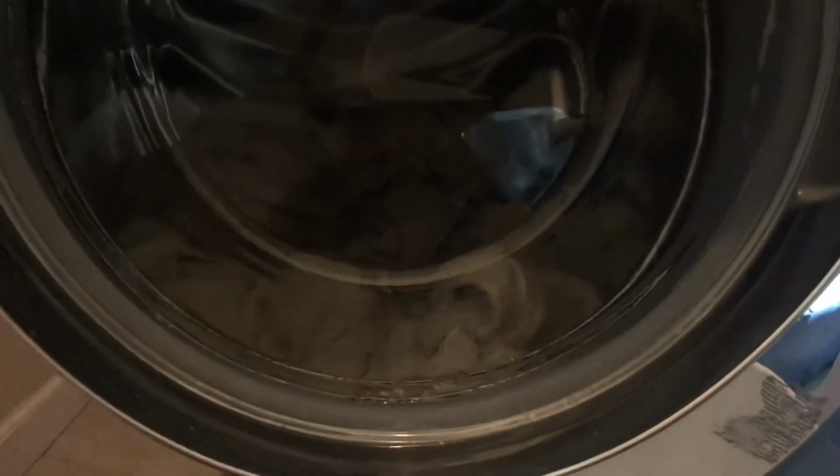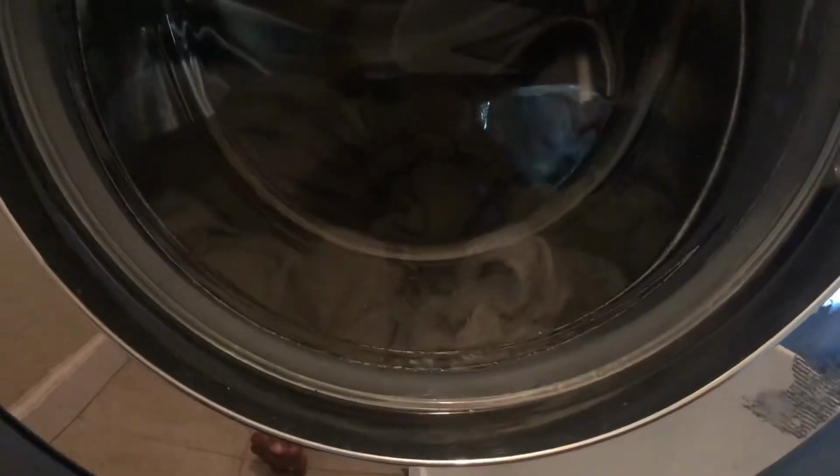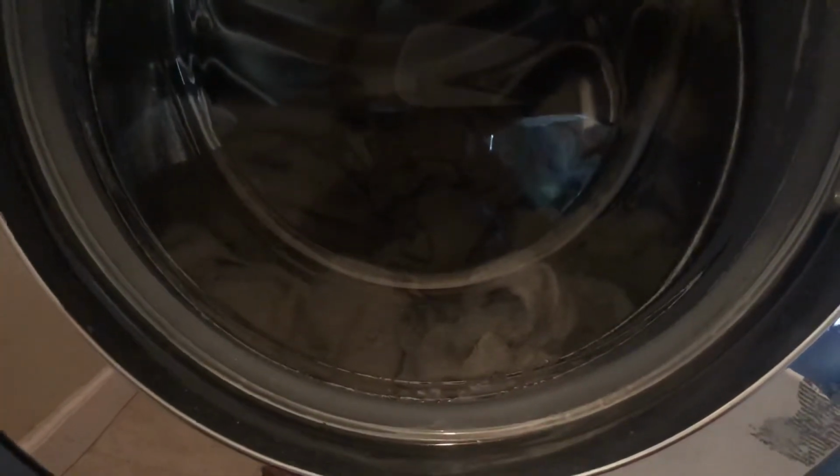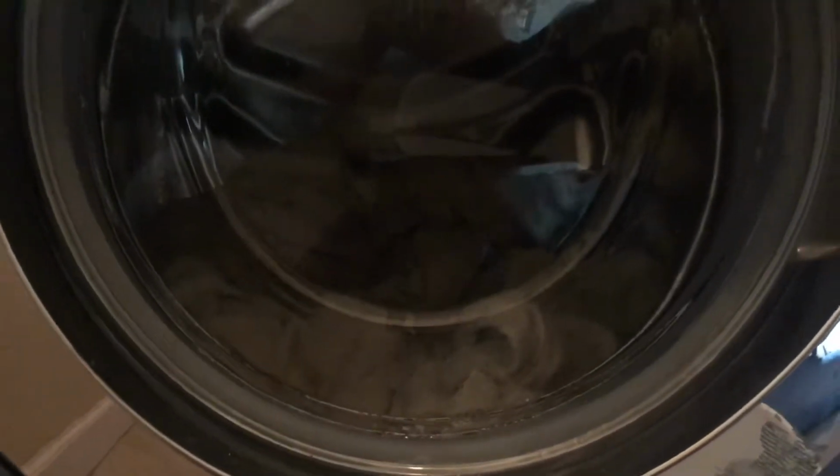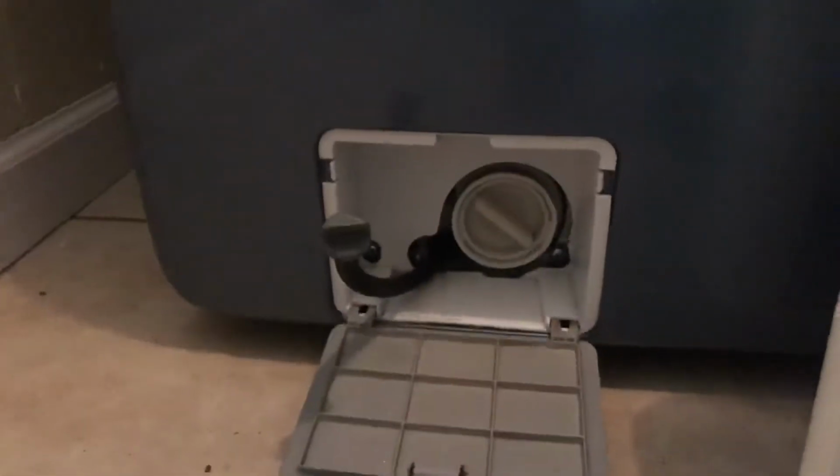It's worth it because then you can have clean clothes, not smelling of old water, and then you can put them into the dryer or hang them outside or whatever you're going to do with them. So I'm just going to give you a quick run through. I'll pause it here and then I'm going to get myself organised.